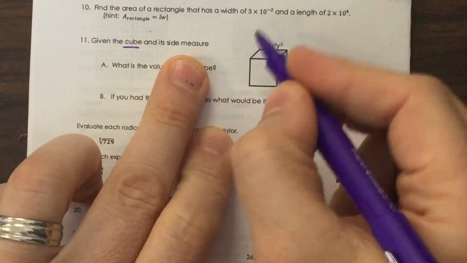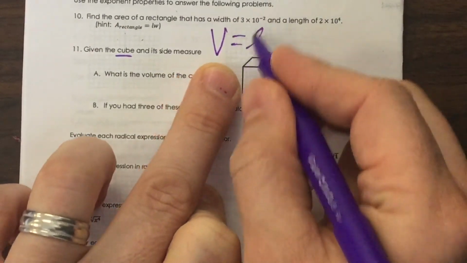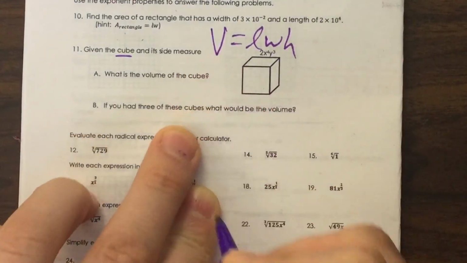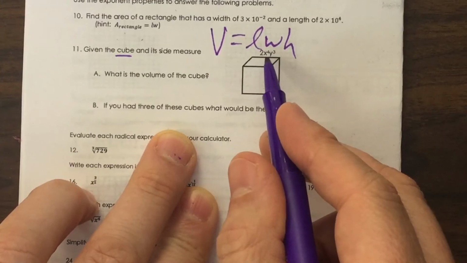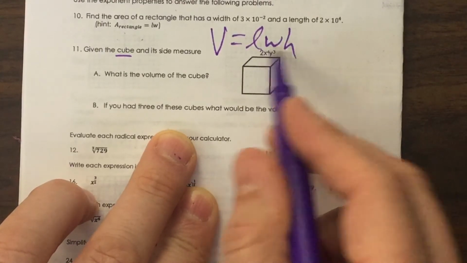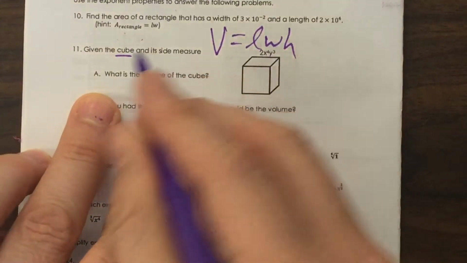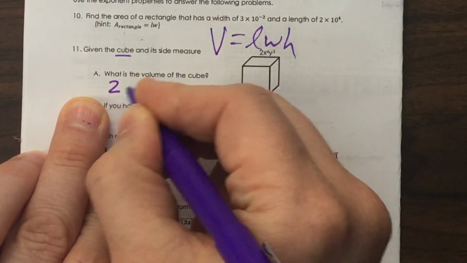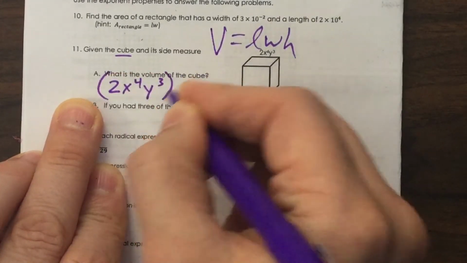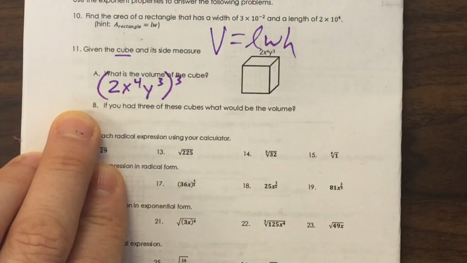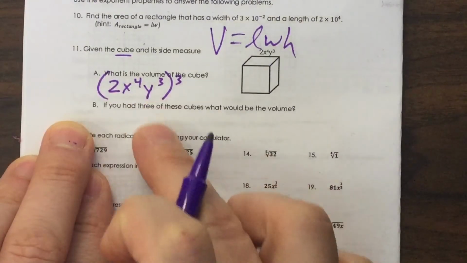So if we asked you a question like this, we would probably give you this formula. Volume is length times width times height. Okay? So it's basically this whole thing raised to the power of 3, because you're multiplying it by itself 3 times. Okay? One way you'd write that is this: 2x to the 4th, y to the 3rd, all raised to the power of 3. That's one way of notating it. It's this times this again times this a third time.